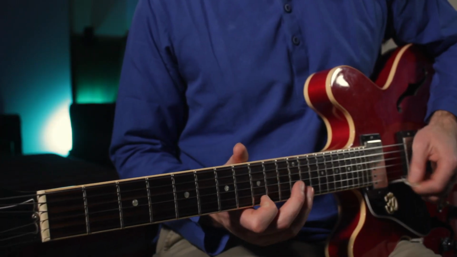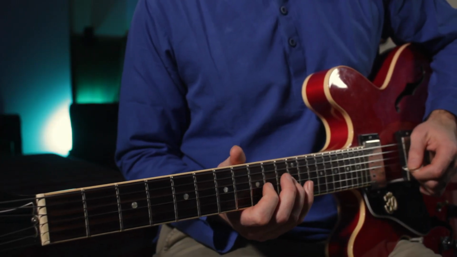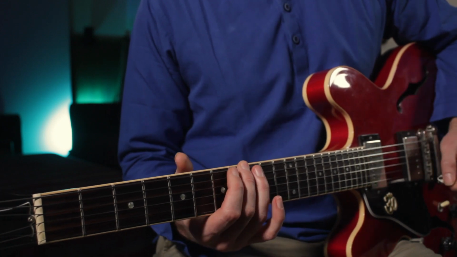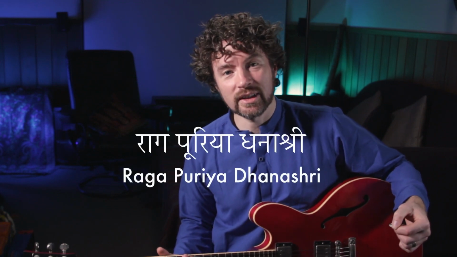And then on the way back down, the avroh, or descending scale, is the same pentatonic notes plus the C and the G, the 1 and the 5, or in Indian terminology, sa and pa. And that is the ascending and descending scale of Rag Puriya Dhanashri.